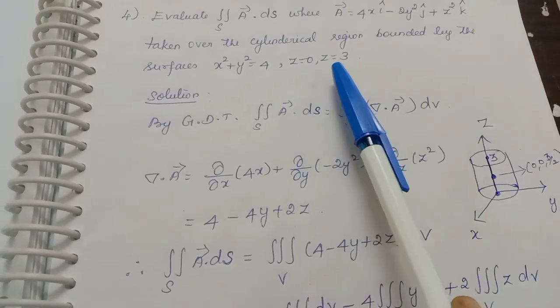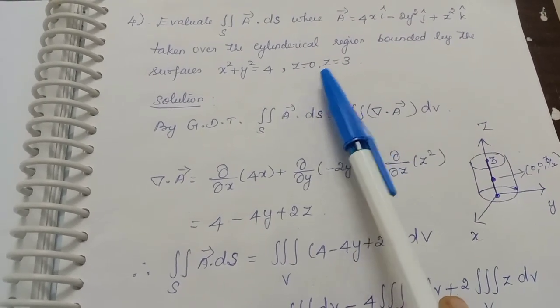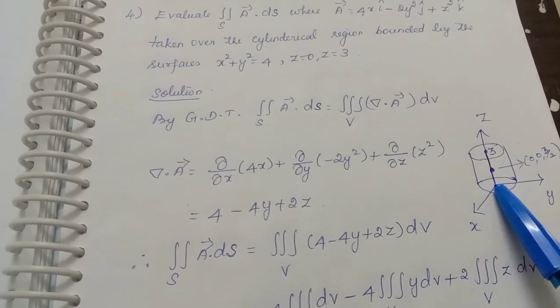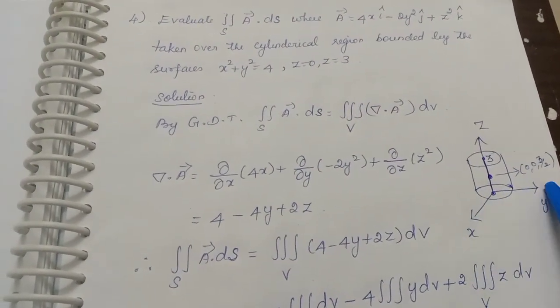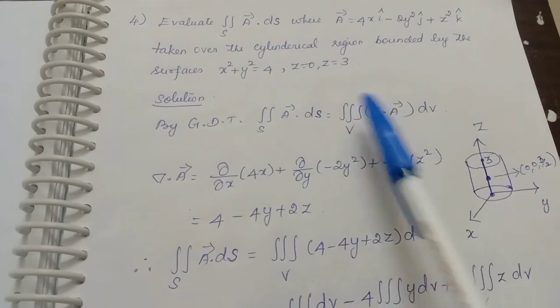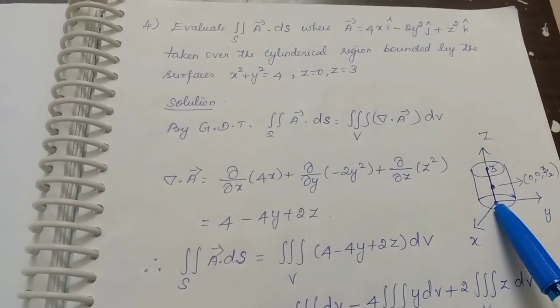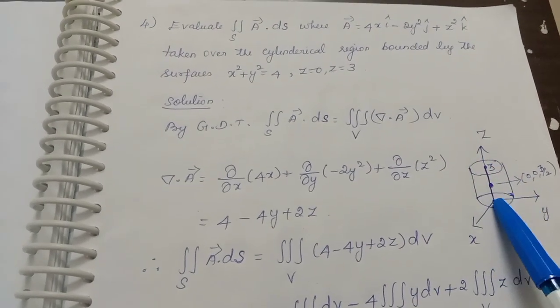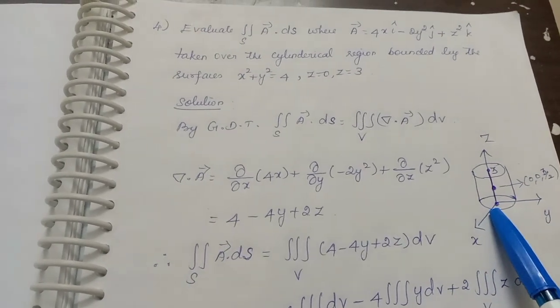And z equal to 0 and z equal to 3 will give you the beginning and ending of the cylinder. So z equal to 0 means it is the XOY plane. The cylinder base is at the XOY plane and the cylinder extends up to z equal to 3. So this is the point z equal to 3. So the cylinder is along the z axis like this. Okay. So now let's evaluate the integral.